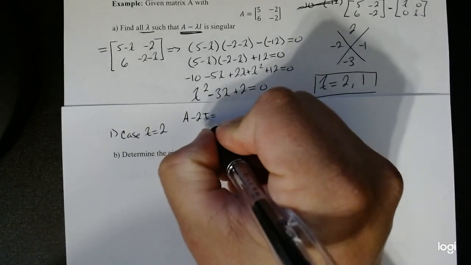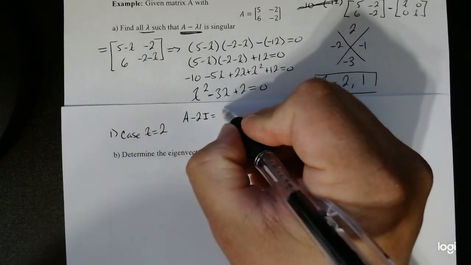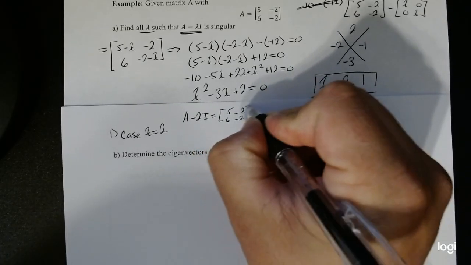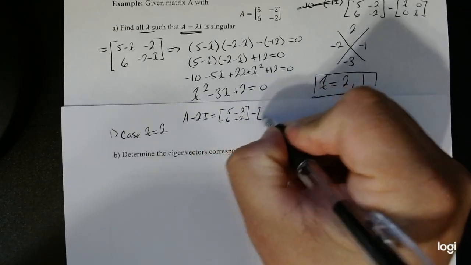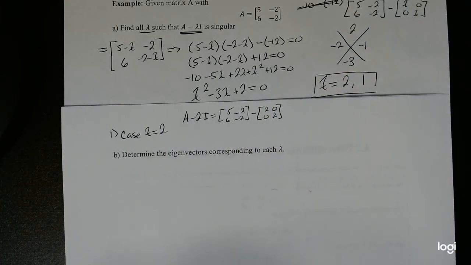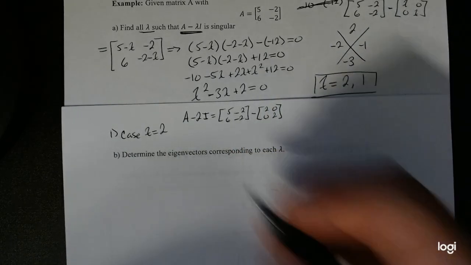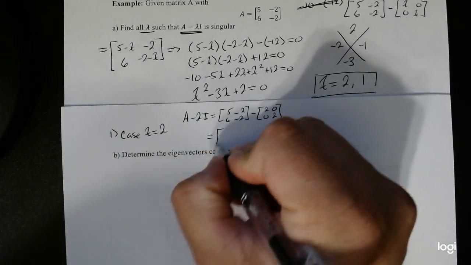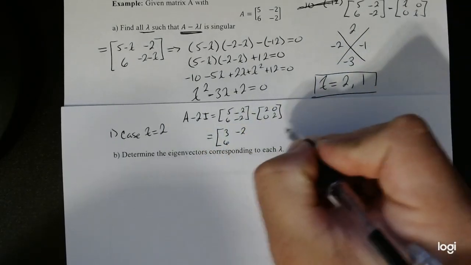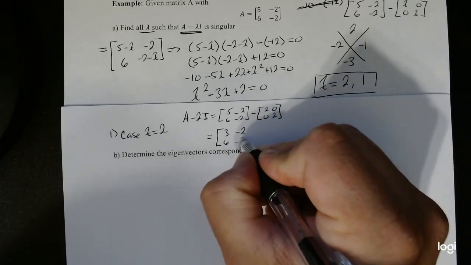So this is just going to be that, subtracting entry to entry. This is going to be 3, negative 2, 6, and negative 4.